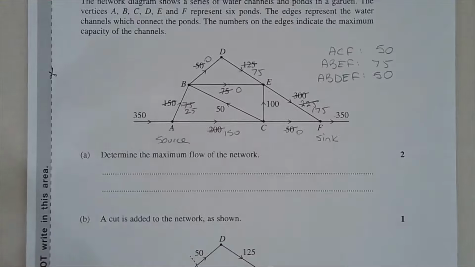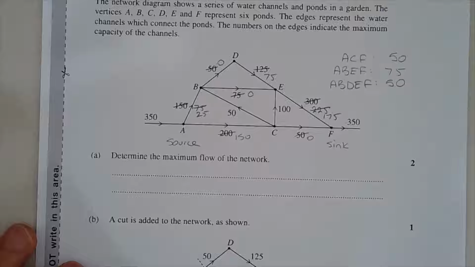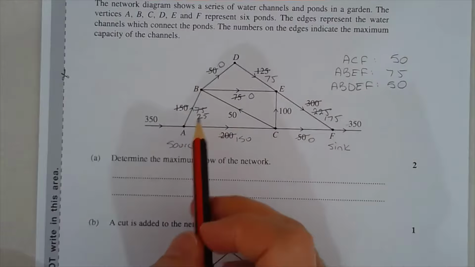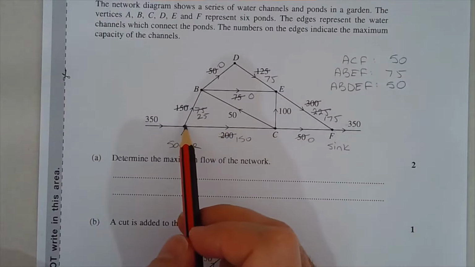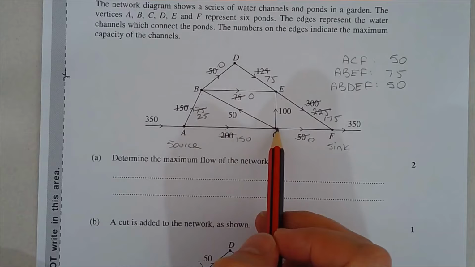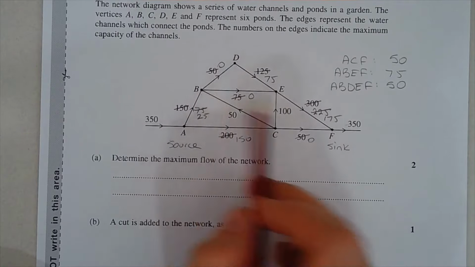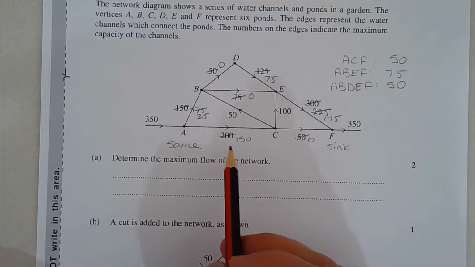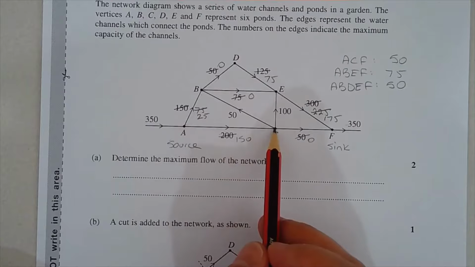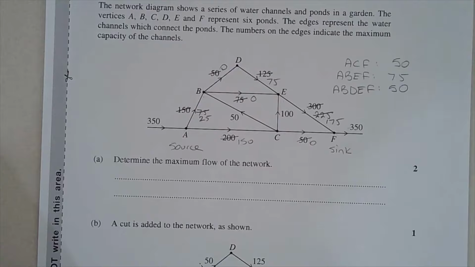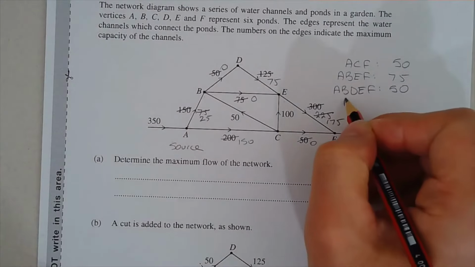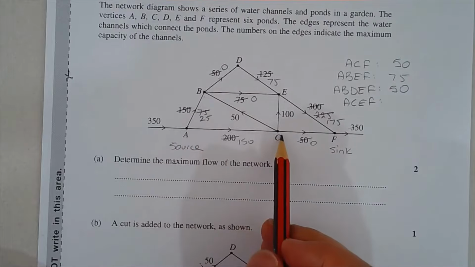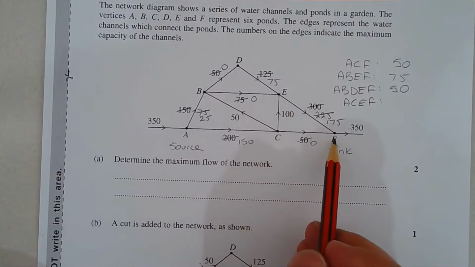Okay, so again, let's find another possible path from source to sink. So we can go A, C, B. No, we can't use any of these anymore. There is another possible way. We could go A, C, E, F. In fact, I didn't see that before. A, C, E, F, and we've got 150, 100, and 175. So that's 100.